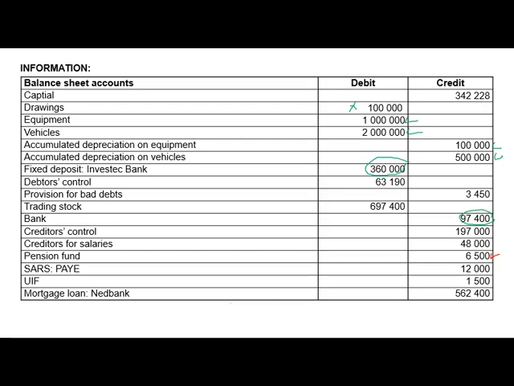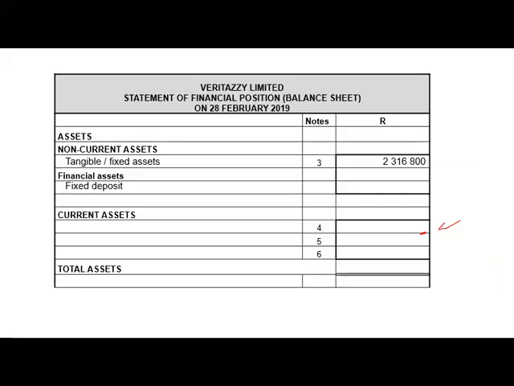So when you go to your assets, you will add that to total non-current assets. And your total non-current assets will be 2,676,800, added with your inventory total and trade and other receivables total. Cash and cash equivalents will be 0. Your current assets will be 791,560. So how did I get that? I just added everything here. I just added everything there. And that's how I got that.